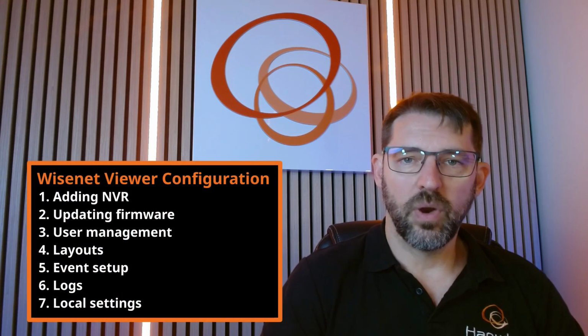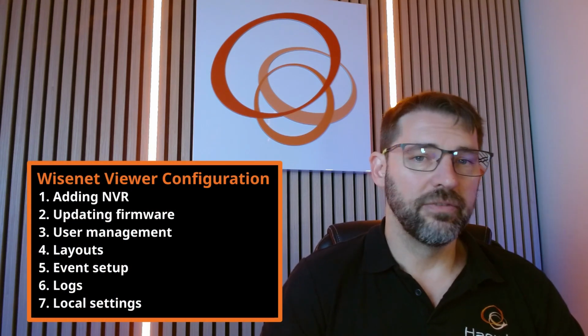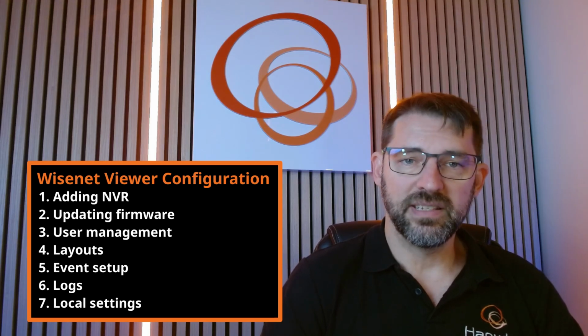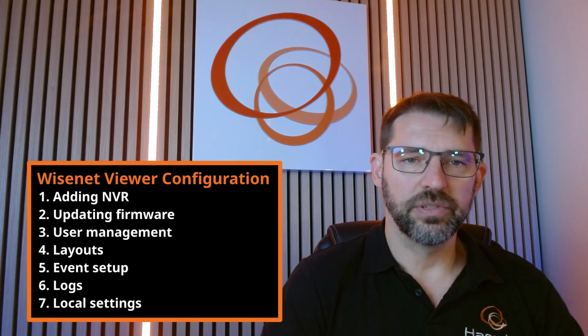Adding an NVR to your Wisenet Viewer client, updating firmware for your cameras and recorders, user management, layouts, event setup, logs, and local settings. There are also two parts of Wisenet Viewer Operation that you should also watch to gain skill in using Wisenet Viewer.